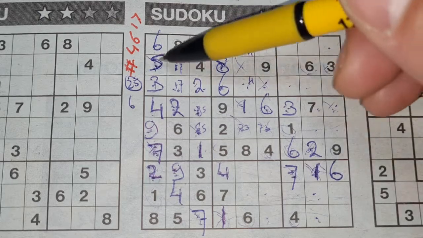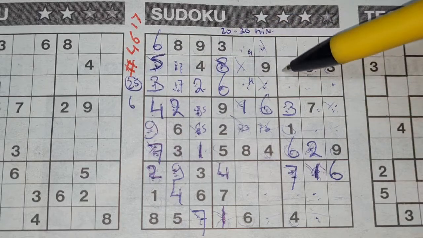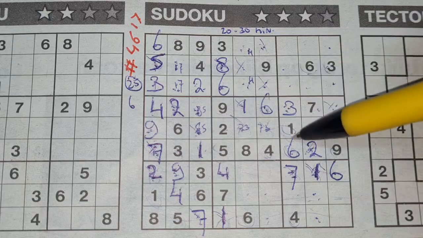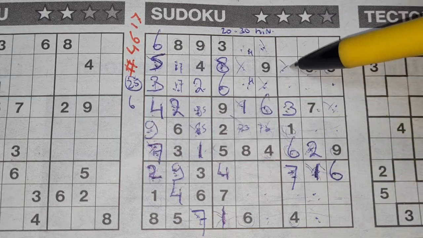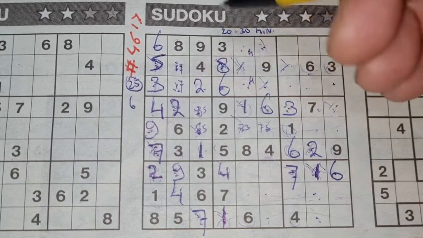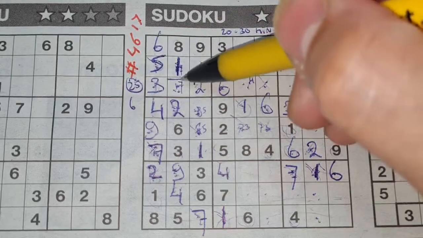In this row, the second row, 3 missing numbers. One of the missing numbers is a 1. We see here 1 in this column, so no 1 in this box. Here 1 in the middle column, so no 1 in that box. So 1 box left for the 1, should be there. 1 box left in this big square for number 7.